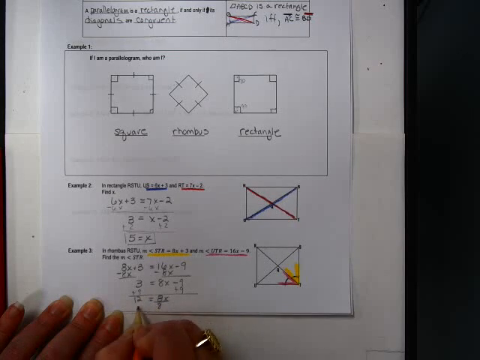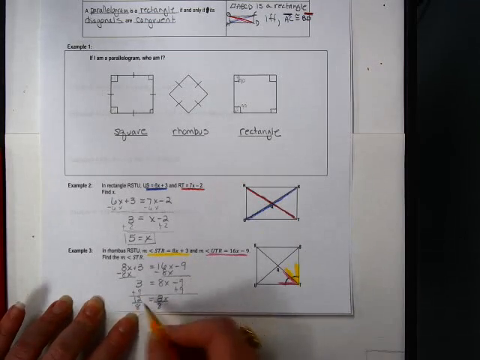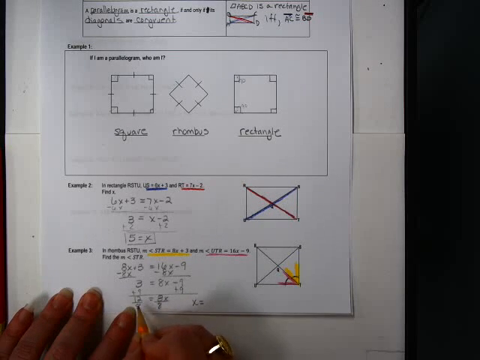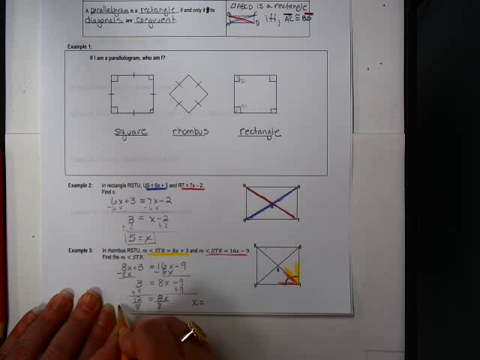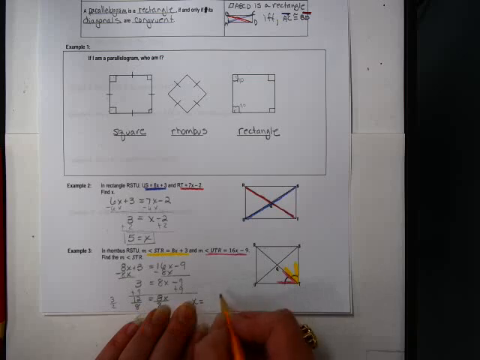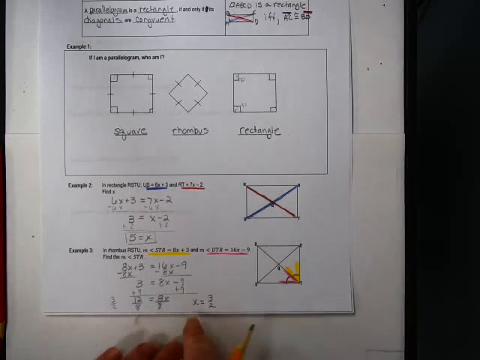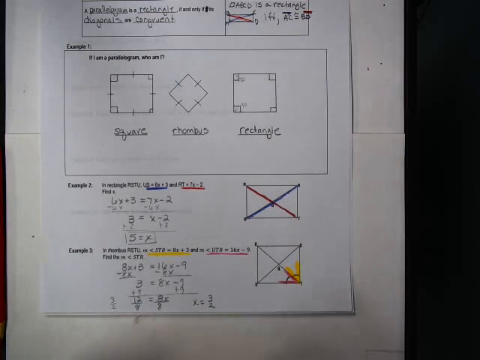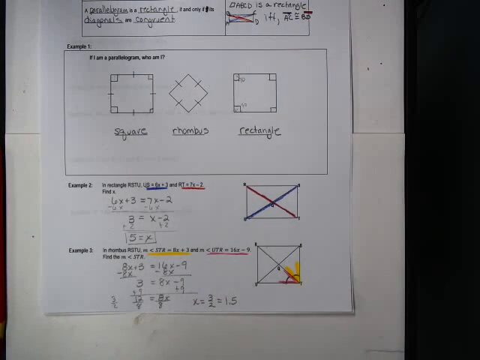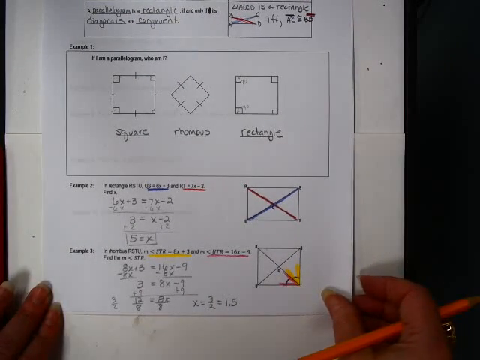And here I'm getting a fraction, and that's okay. It's a fraction 12 over 8, which reduces to 3 over 2. If you put it in your calculator, you'll get 1.5. And either 1.5 or 3 over 2 is going to be a good answer for this one.